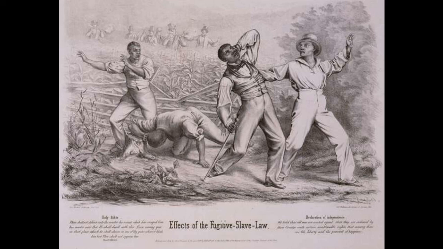In an effort to prevent slaves from running away, the United States enacted fugitive slave laws. Now, the first law was created in 1793 and basically allowed the capture and return of a runaway slave to his owner. Now, the law authorized the local government to seize and return runaway slaves and created penalties for anyone that helped aid a slave in their escape.